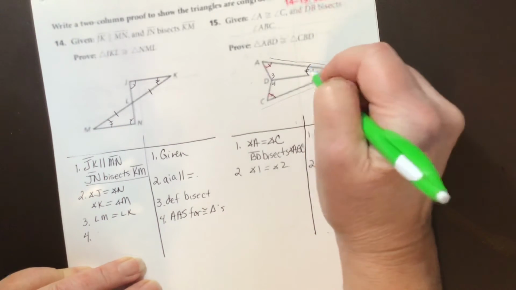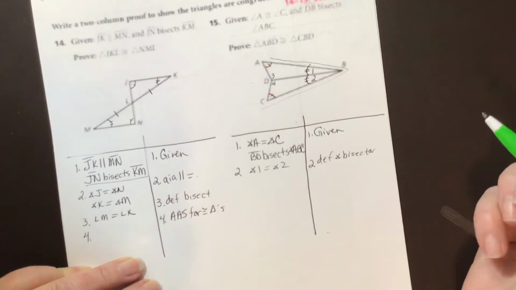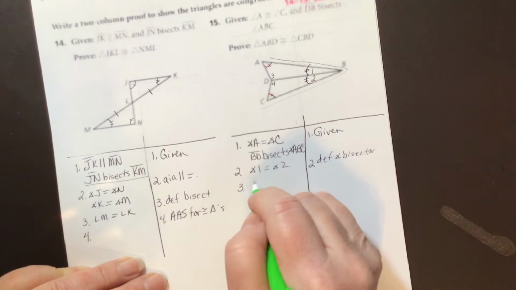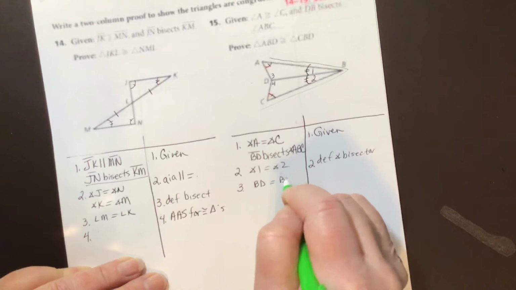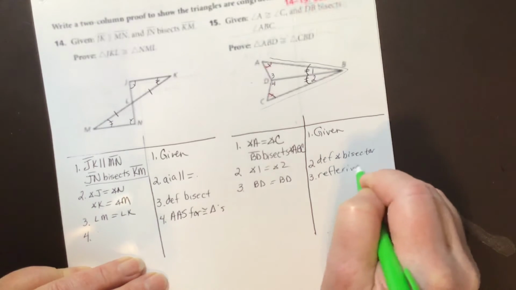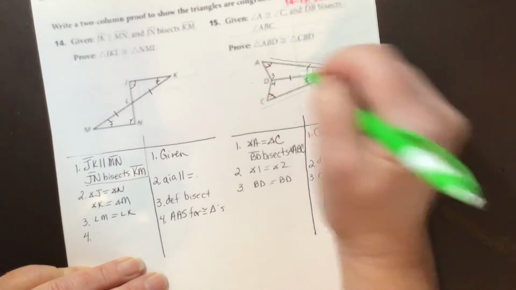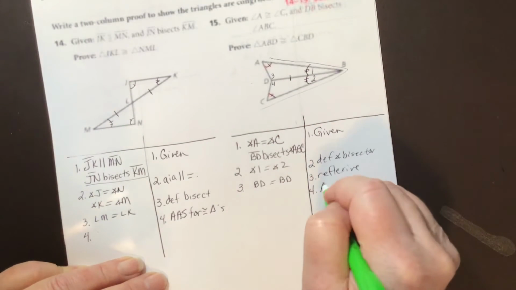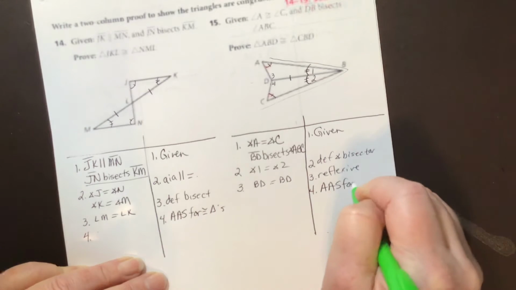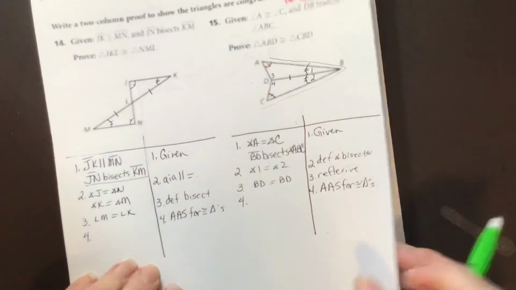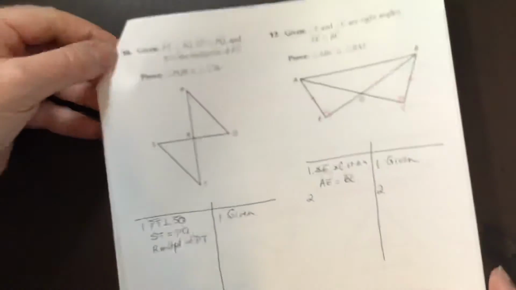Then, okay, I've used my given information, so now I look to my diagram, and I can see that BD, I have a reflexive that I can use. BD equals BD by reflexive. And once I mark that, I see that the two triangles are congruent by angle, angle, side for congruent triangles. So we would write what we want to prove right there. All right, moving right along here.